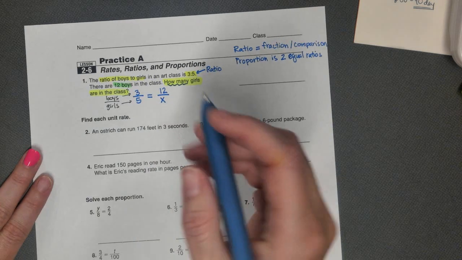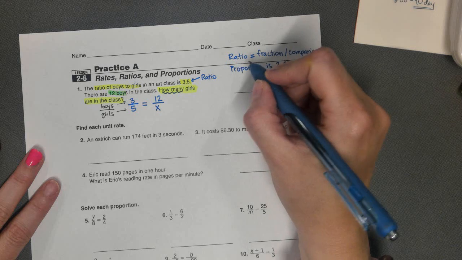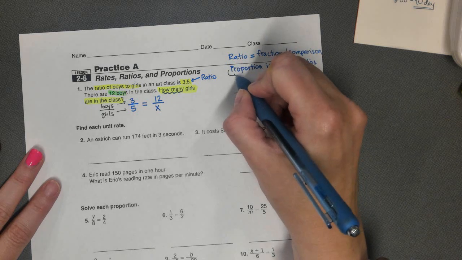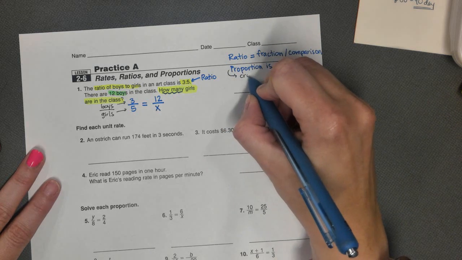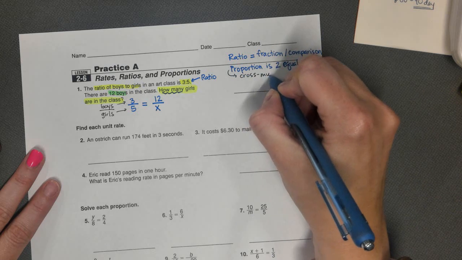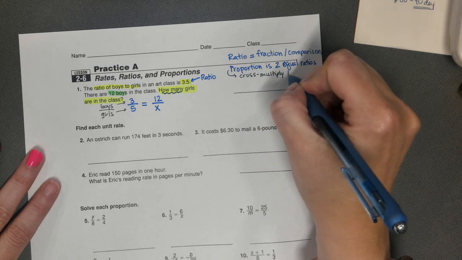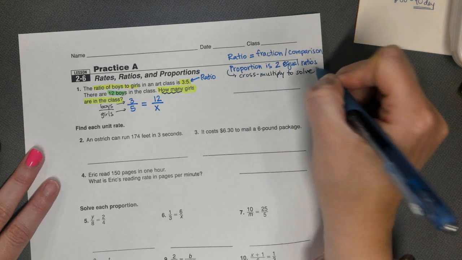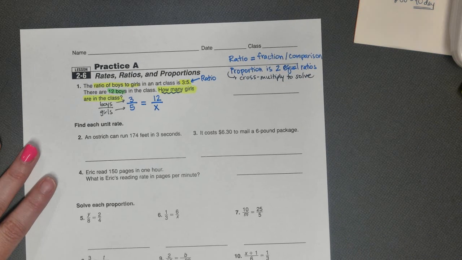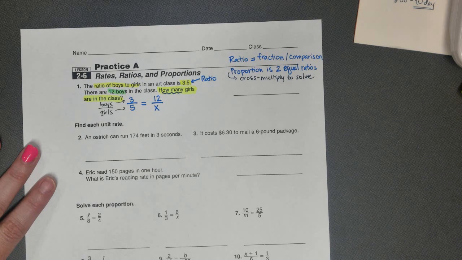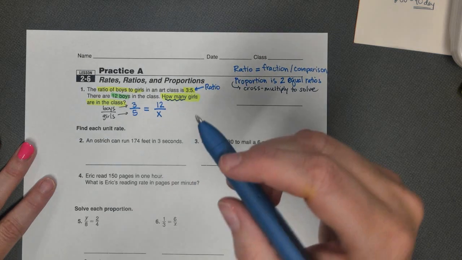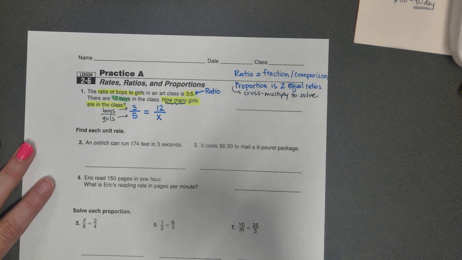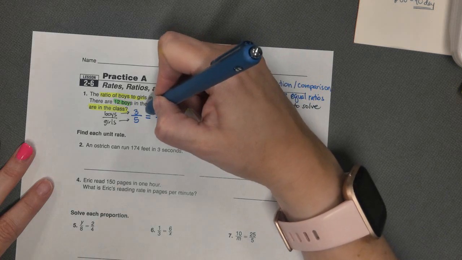When you cross multiply, this is the only time you can use this, when you have a proportion. So you cross multiply to solve. Do you guys remember what cross multiplication is? We call it kitty corner, but they're diagonals.